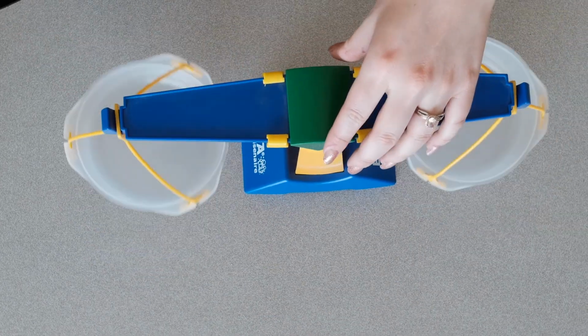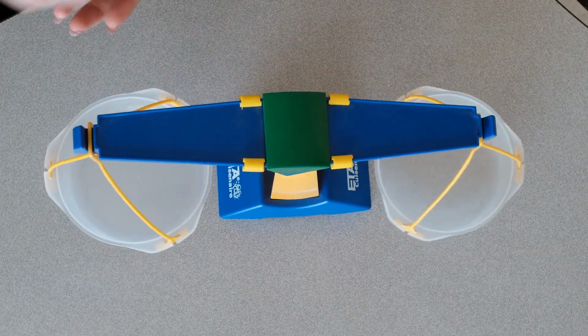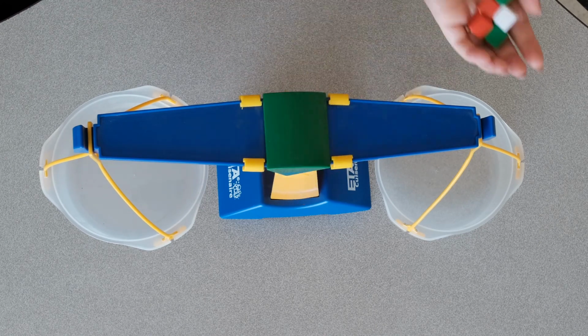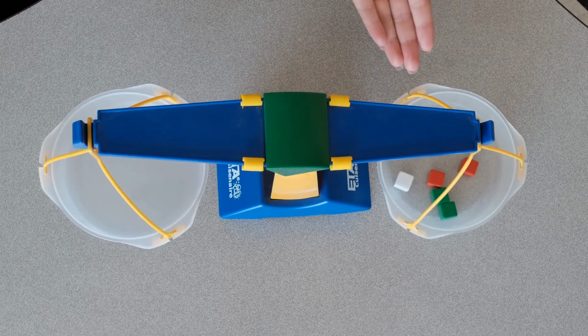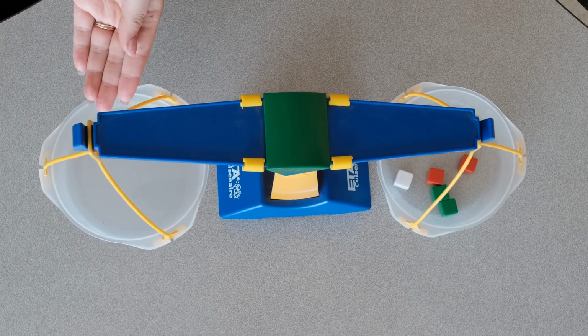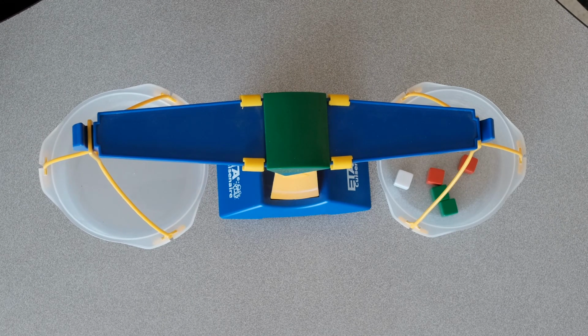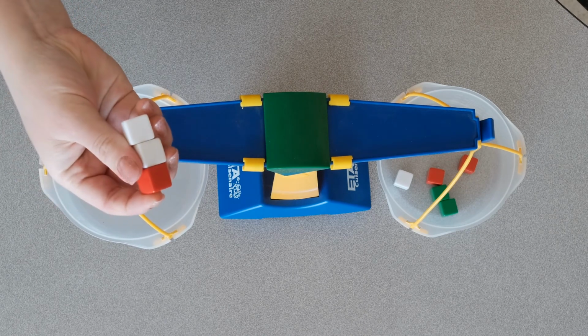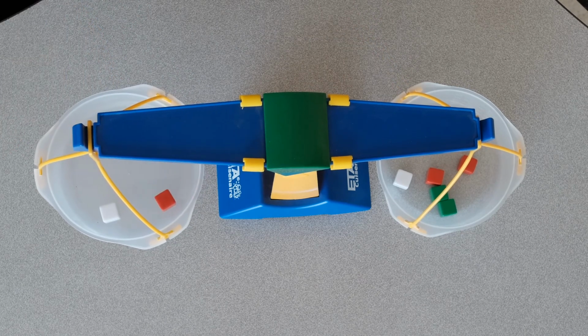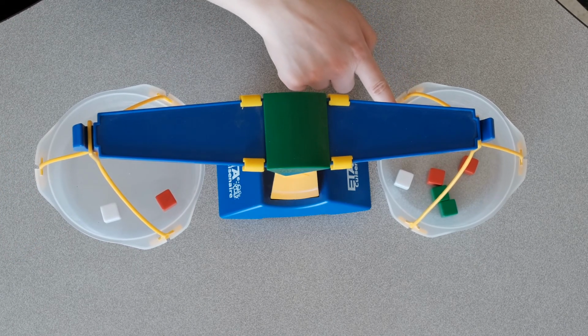So for example, if I have 5 of these color cubes in my hand here, and I put them here, then of course this one is down. It's touching the table because this one has nothing in it. So this one is heavier. If I put only 3 cubes in here, this one has 5, this one 3, as you can see, it doesn't move down because 3 cubes is lighter than 5.